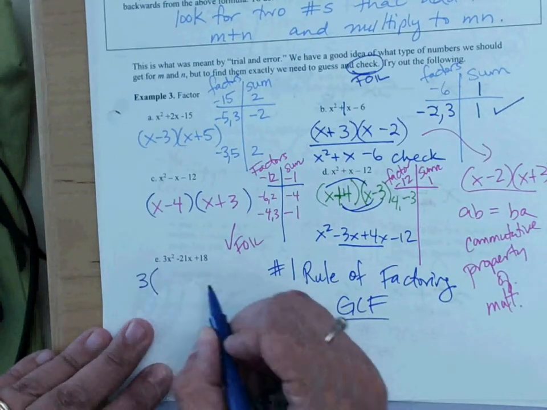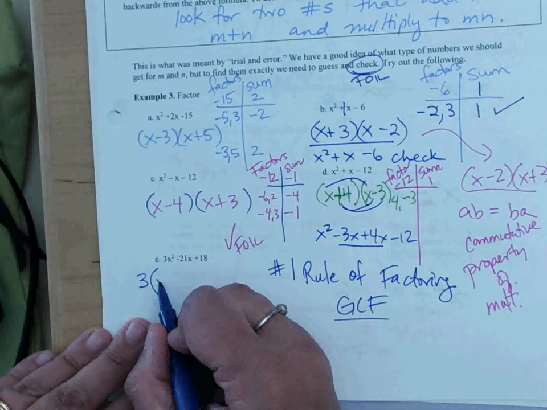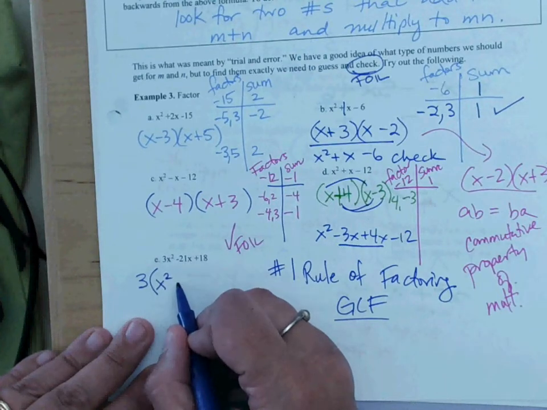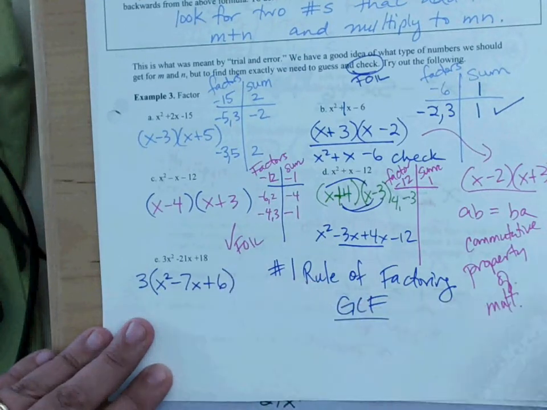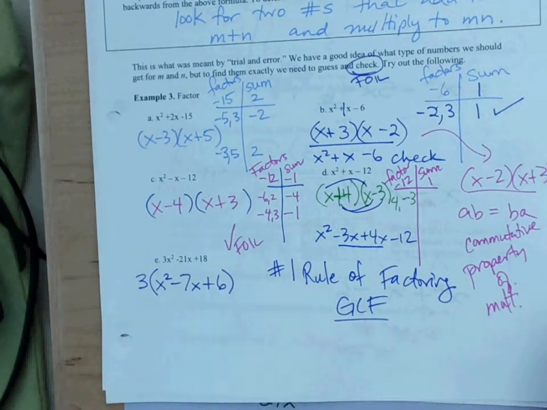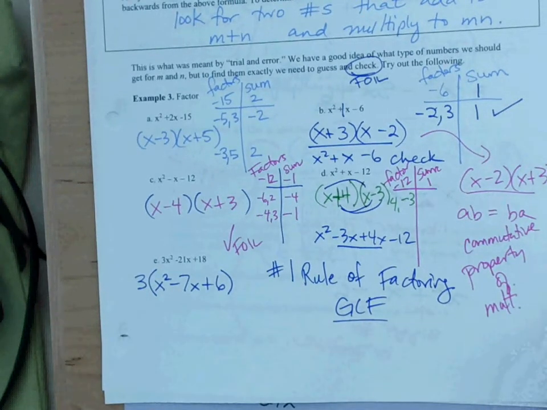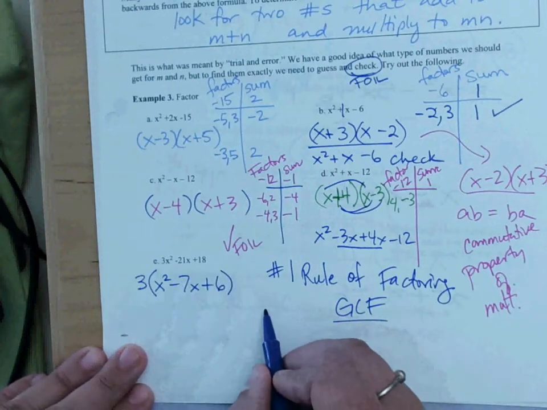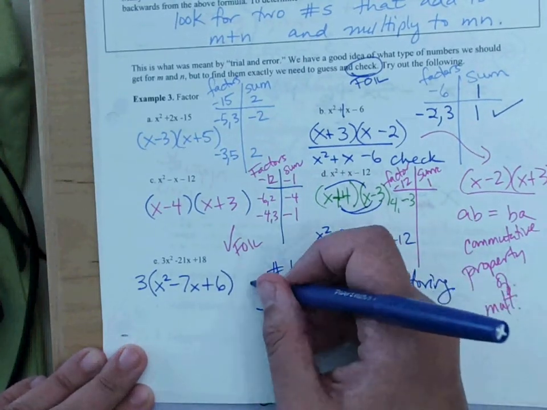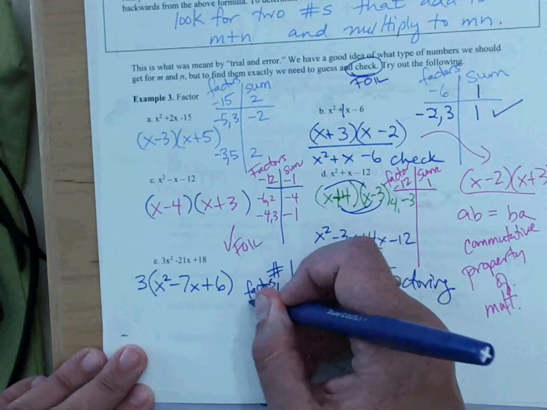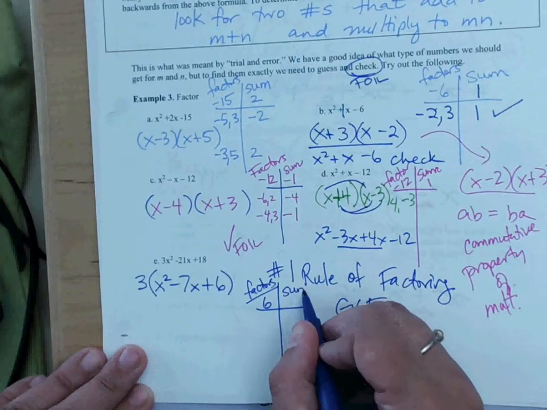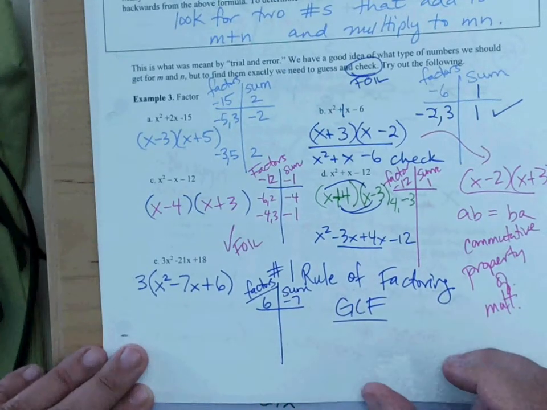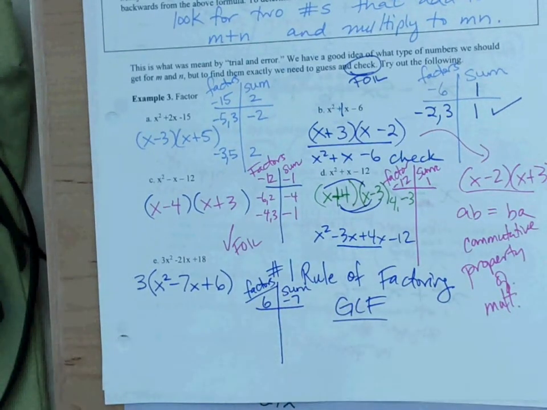So we're going to bring the 3 out. If you divide everything by 3, you're going to get x squared, what? Plus 6. Okay, now that we know how to factor with the leading coefficient of 1, we can factor this. So tell me what I'm going to look for. Factors of what? Factors of 6 that have a sum of what? Negative 7. Can you figure out what those two numbers would be?